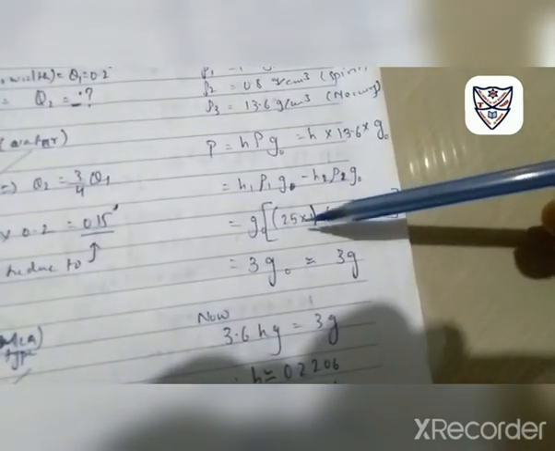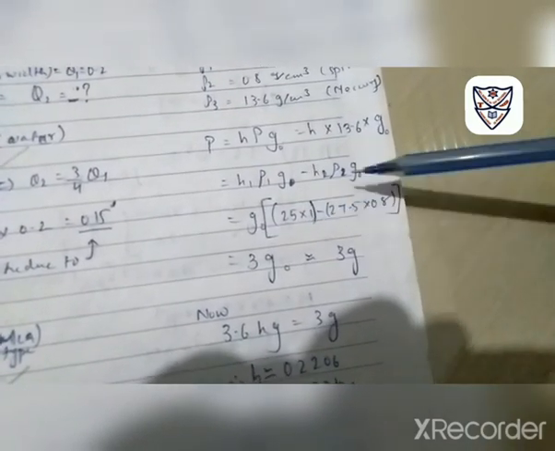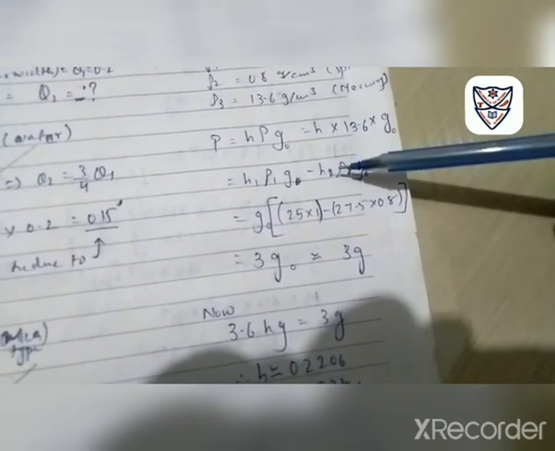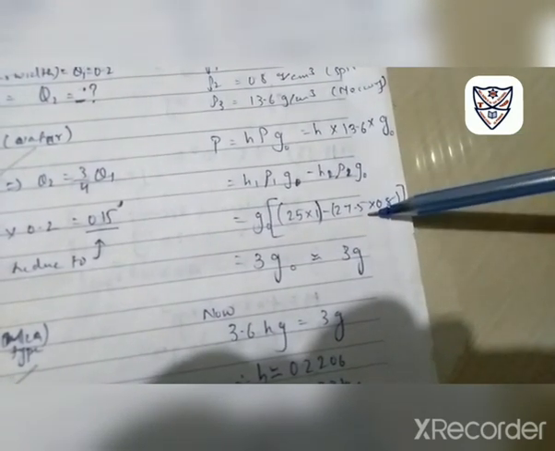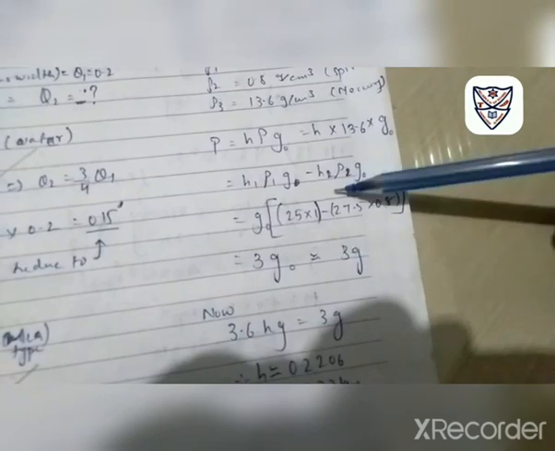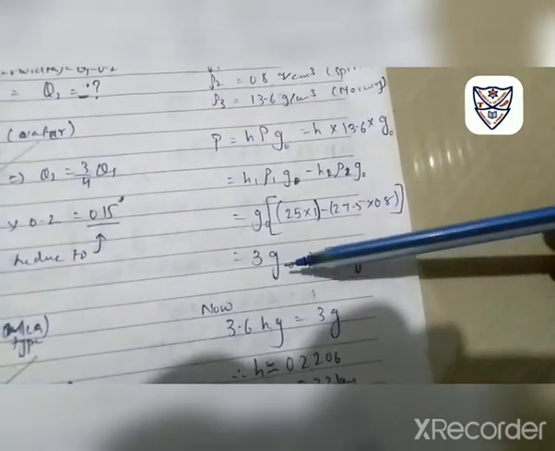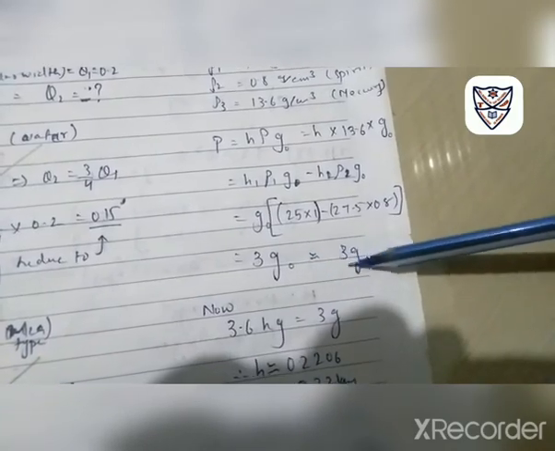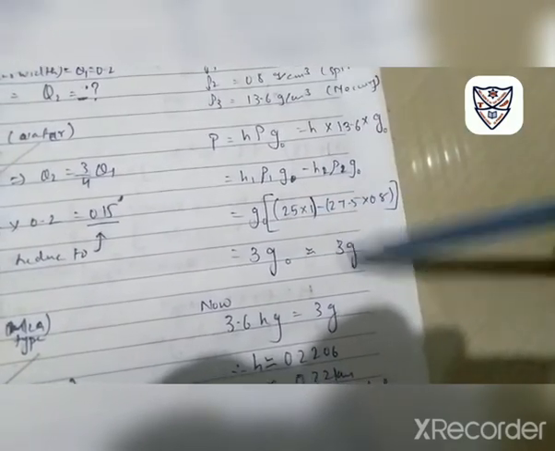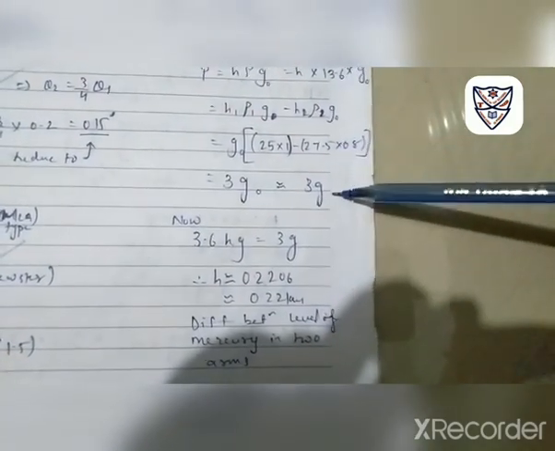I am taking G as constant, keeping the values of rho and H1 and H2 and ρ1 and ρ2. You will consider your P0 is equal to 3 rho G.